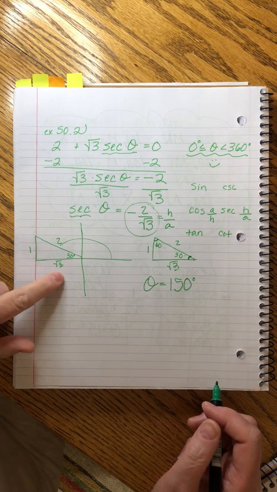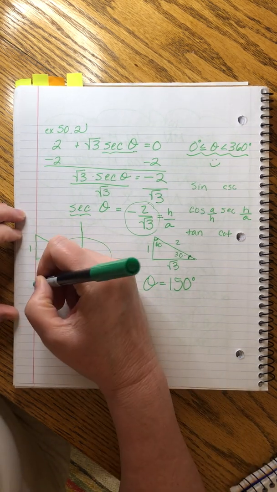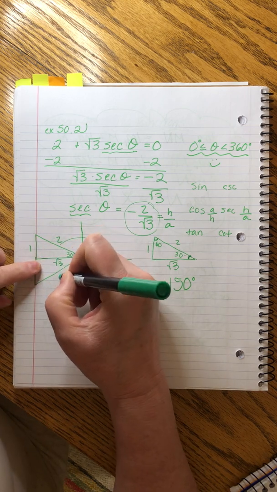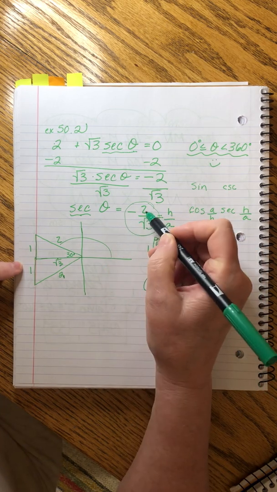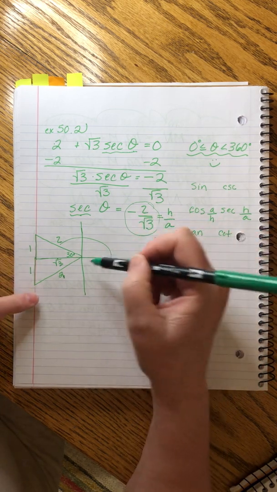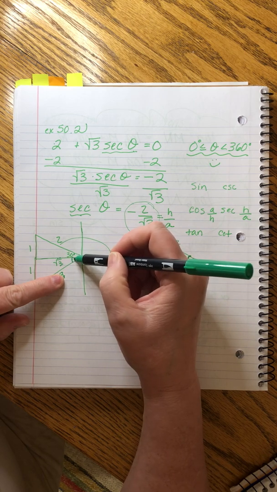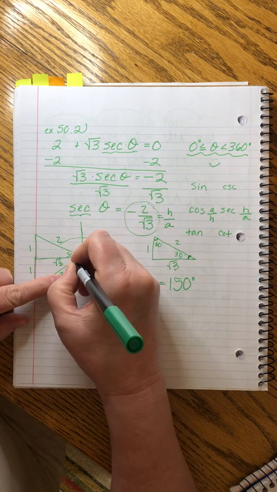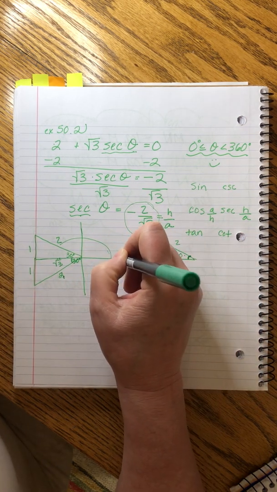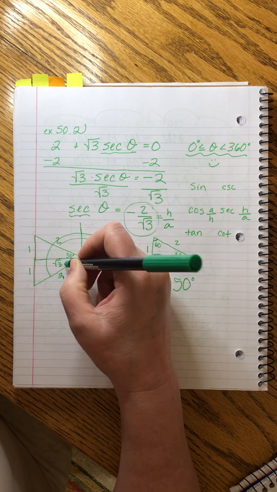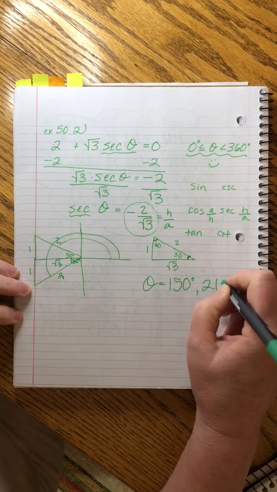Beautiful. Where's the other one? It's in the third quadrant. And that's going to be like this, right? Because there's the square root of 3, and here's the 2 now up here, and the 1. Secant, which is the hypotenuse over the adjacent, is minus 2 over square root of 3. This is 30 degrees. And so to go all the way to here is 180 plus another 30. So this is 210 degrees. And that's the right answer, you guys.